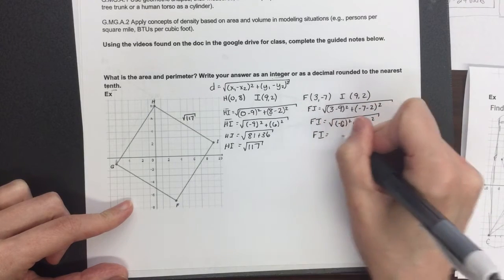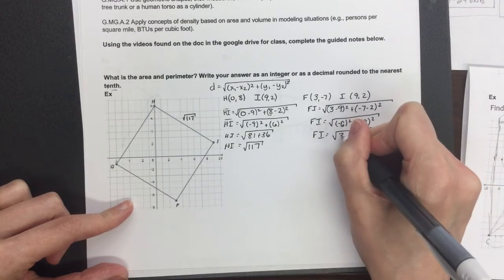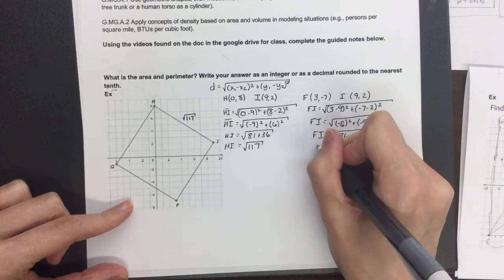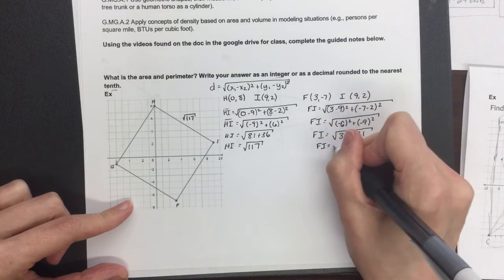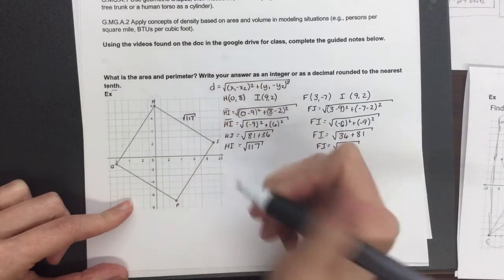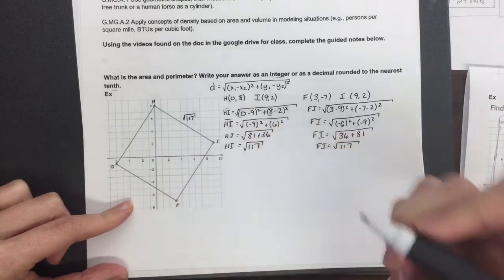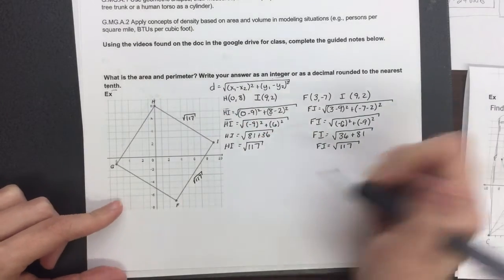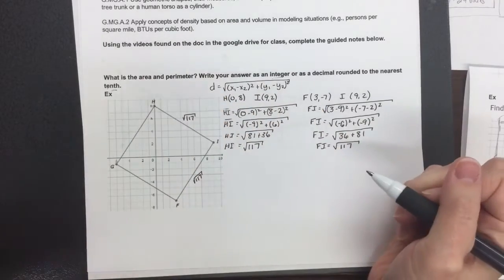So FI is equal to the square root of 36 plus 81, which is the square root of 117. So we found HI to be the square root of 117, and we found FI to be the square root of 117. So it's safe to say that we're working with a square.